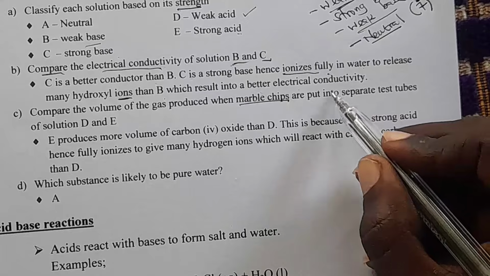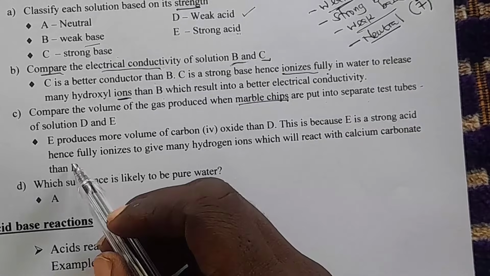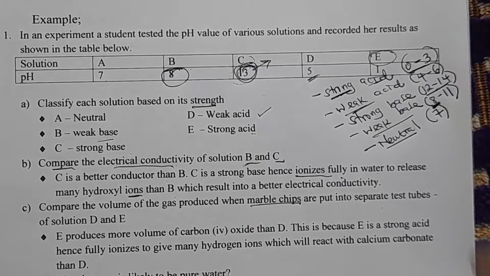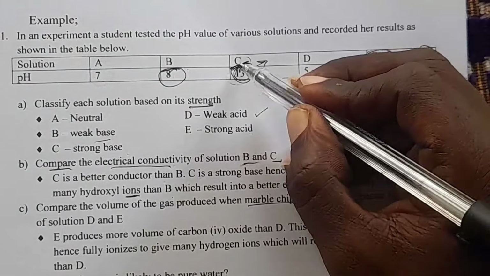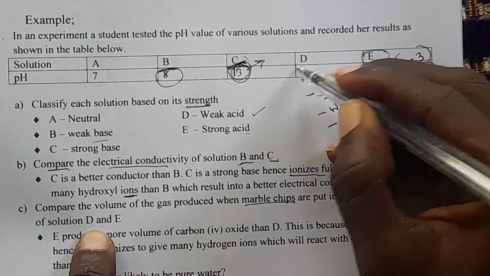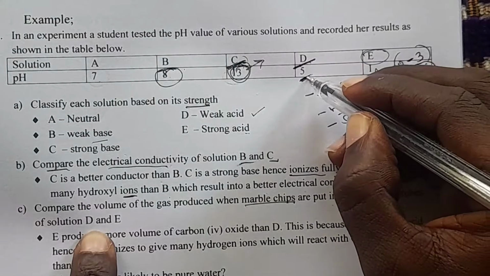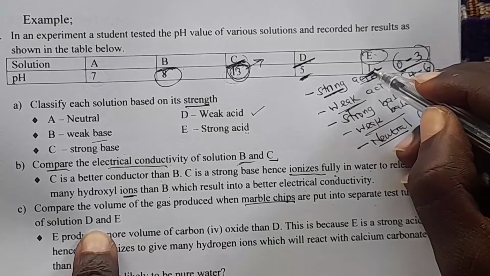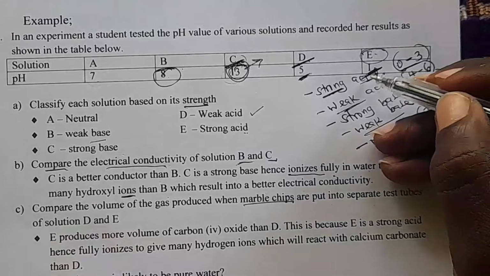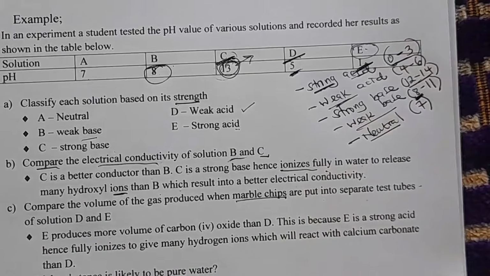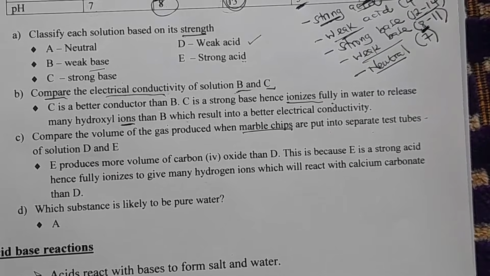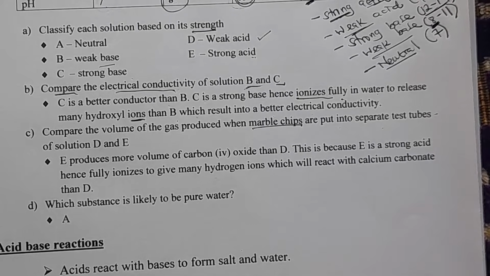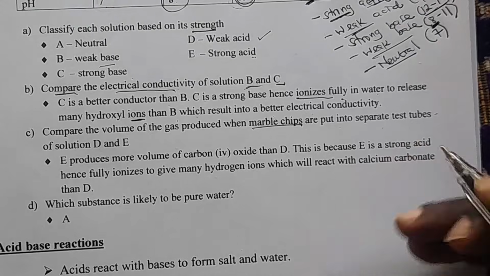Okay, C, we are told compare the volume of the gas produced when marble chips or calcium carbonate are put in separate test tubes of solution D and solution E. So let's go to solution D and solution E. Solution D is 5. That means it's an acid, so it's weak acid. Solution E is acid because we are having 1, and 1 is strong acid. So what have we said about evolution of gas? We said the stronger the acid, the higher the rate of effervescence.